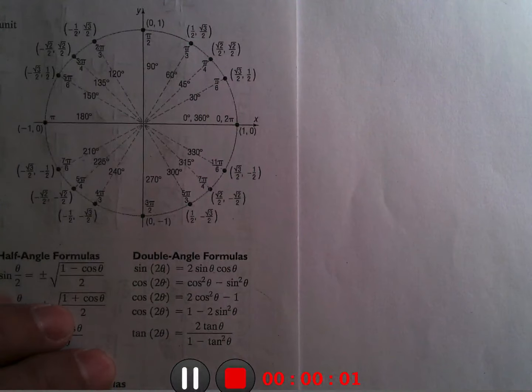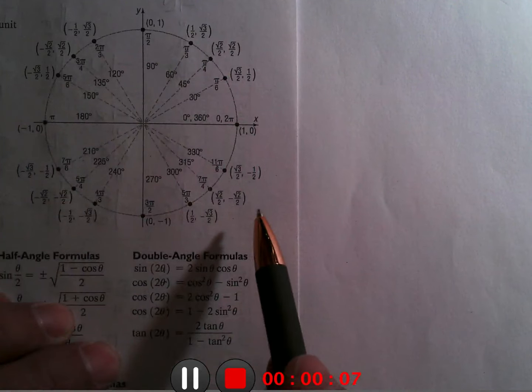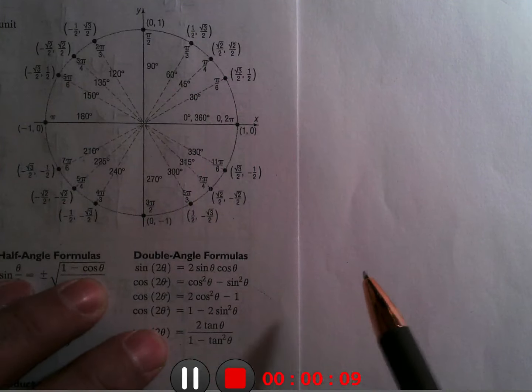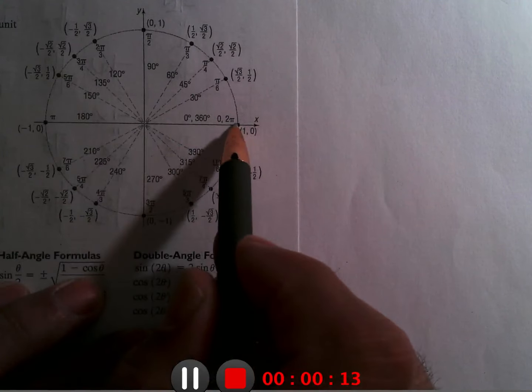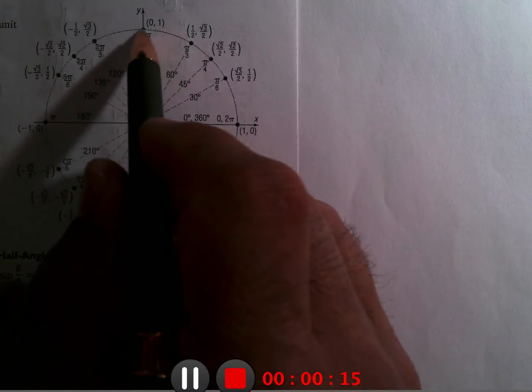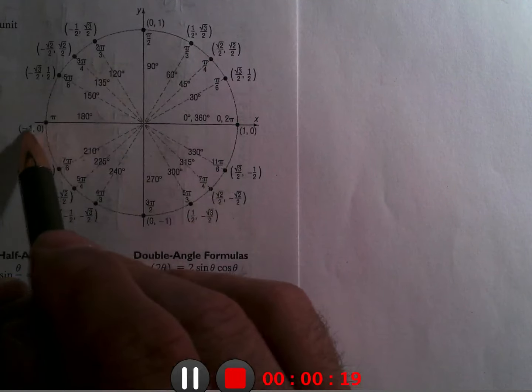Okay, let's do a quick review of trig. First of all, the unit circle. The unit circle is a circle of radius 1. So it goes through (1, 0), (0, 1), (-1, 0), (0, -1).